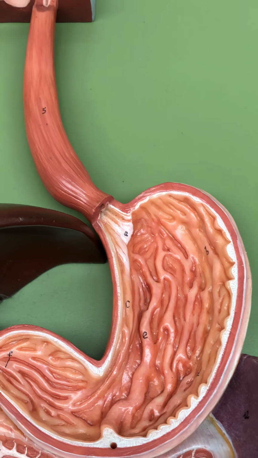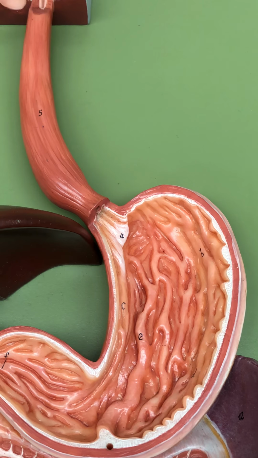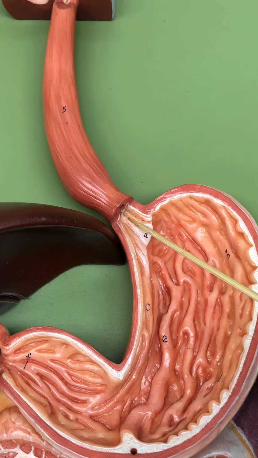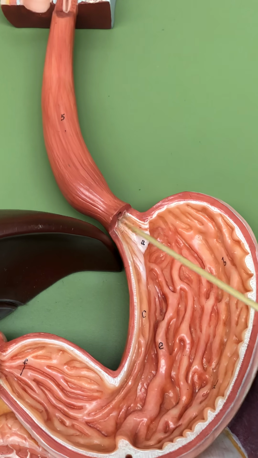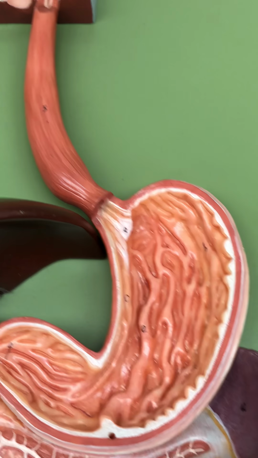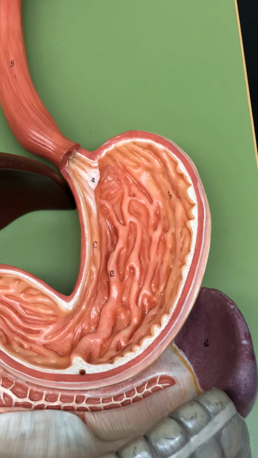Sphincters separate different sections of the GI tract. On this model, the sphincters are always depicted as muscle, space, muscle. So here we have the lower esophageal sphincter. From the lower esophageal sphincter, you would move into the stomach.